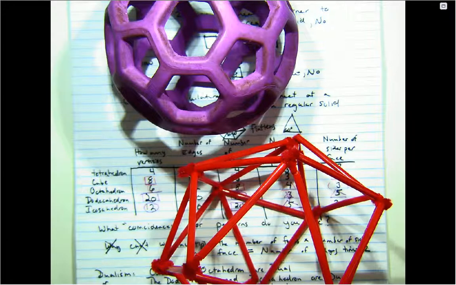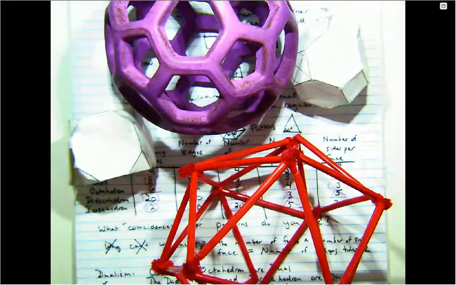There's some other paper ones if you wanted. You could go online and find other paper truncated platonic solids as well.